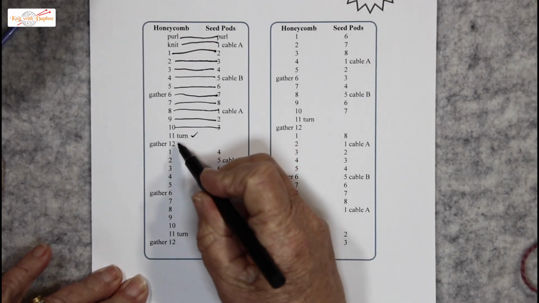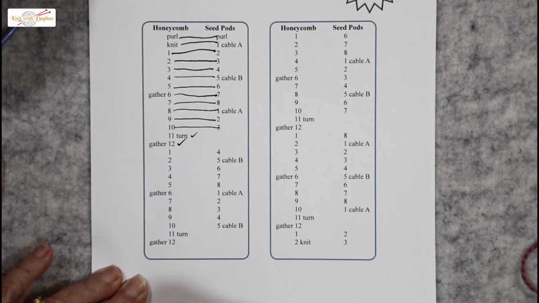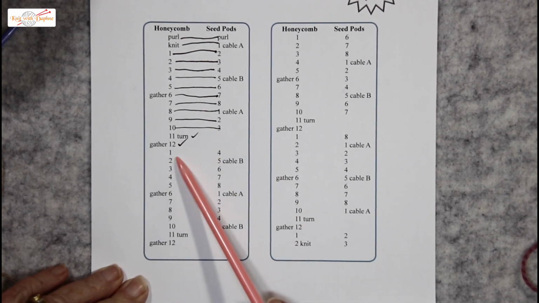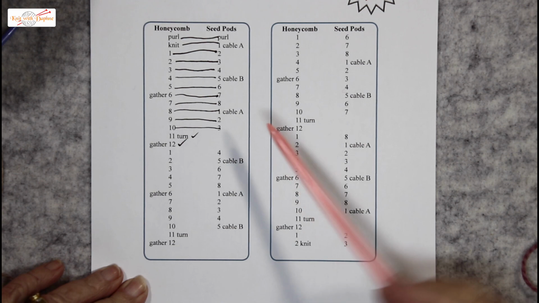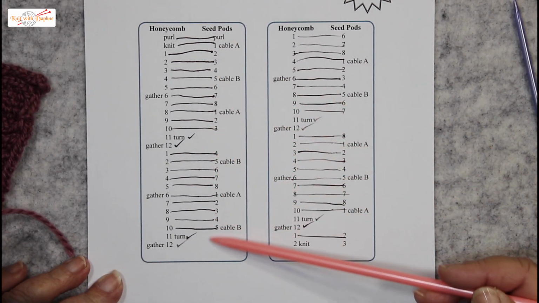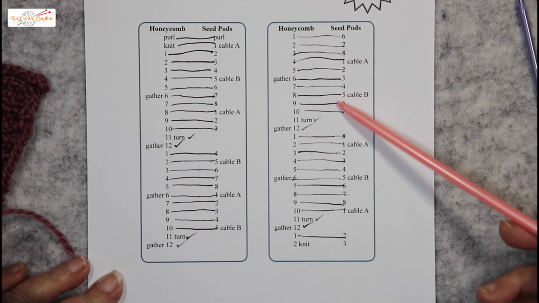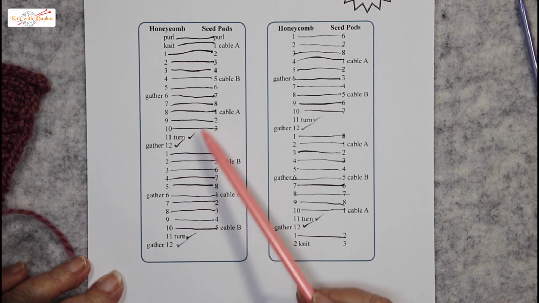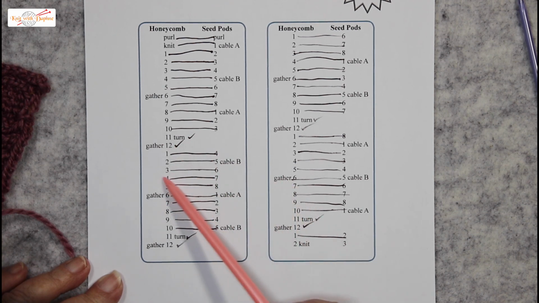We've turned, we've done the gathering. Now we'll be doing row 1 of honeycomb and row 4 of the seed pods. I'm not showing you the remainder of knitting all of the honeycomb and the seed pods, but as you can see, I've marked the chart as I go. A tick for turn, a tick for gathering, and join them up.